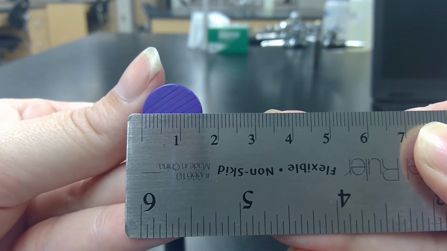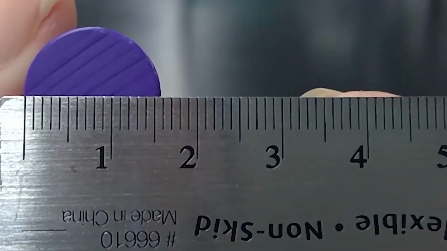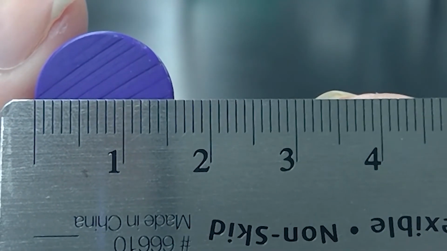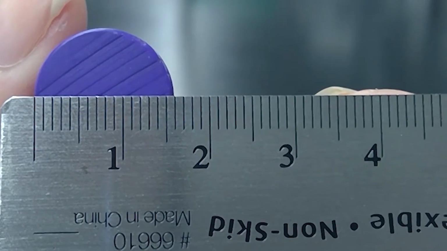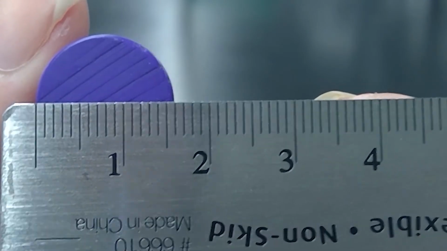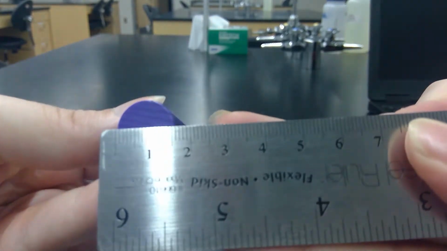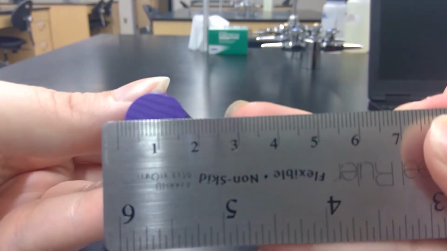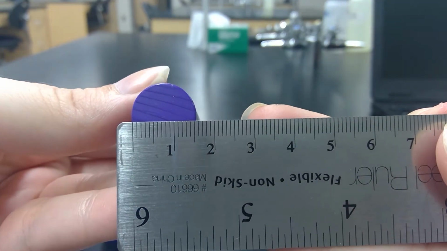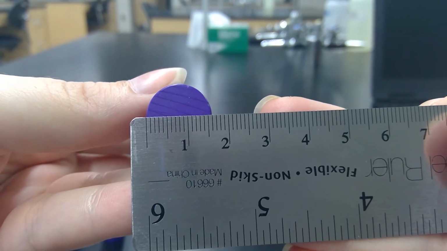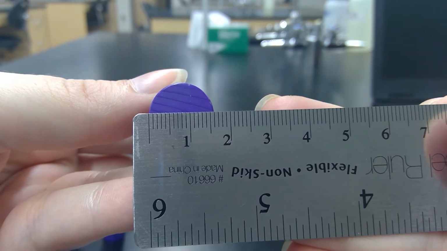Record the diameter. And wait for it to focus. Record the diameter.